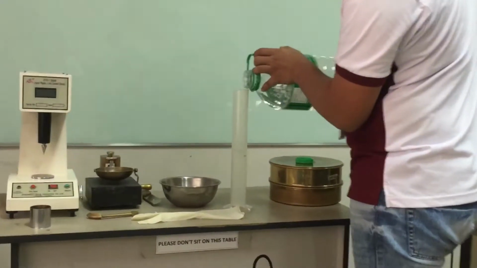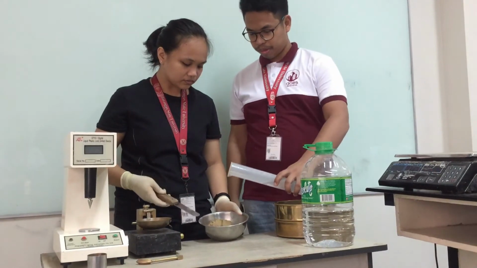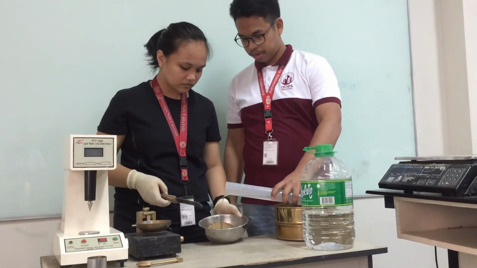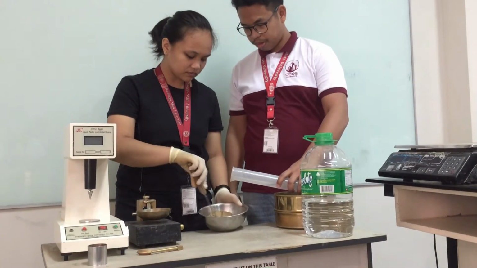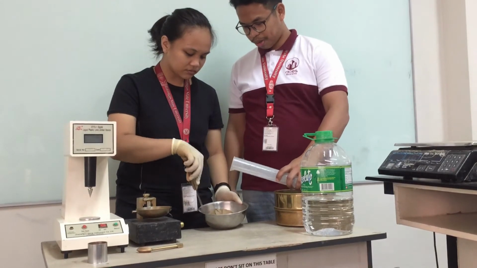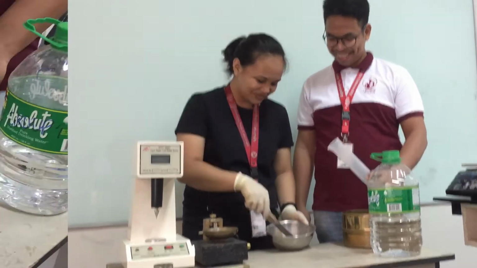Pour the distilled water into the graduated cylinder and little by little add it to the dried sample. Mix thoroughly the sample prepared with distilled water in a mixing bowl to form a uniform paste.